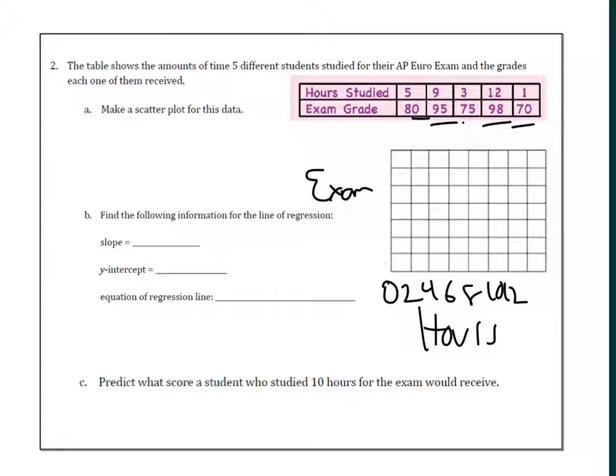Then going up, I go from 70 to 98, so maybe I want to start at 70 and go every 5: 90, 95, 100. So at 1 hour, I got 70. At 3 hours, I have 75. At 5 hours, I have 80. At 9 hours, I've got a 95. And at 12 hours, I've got a 98. So it's a very spread out one here.